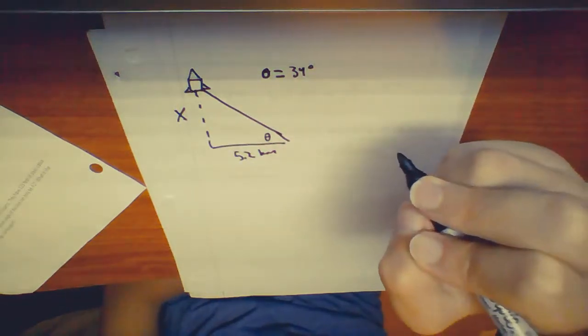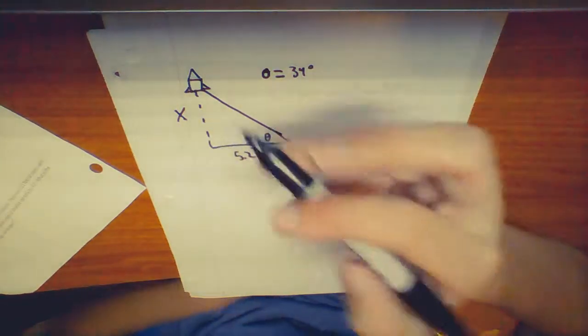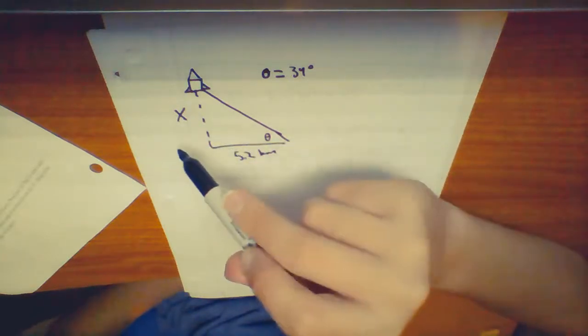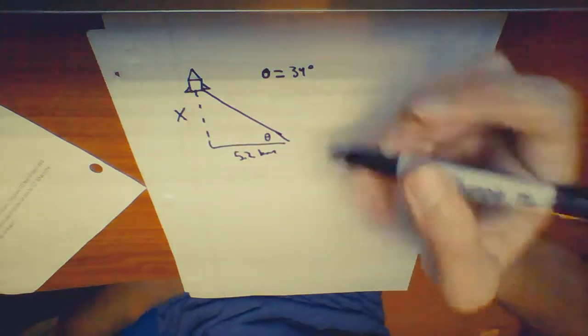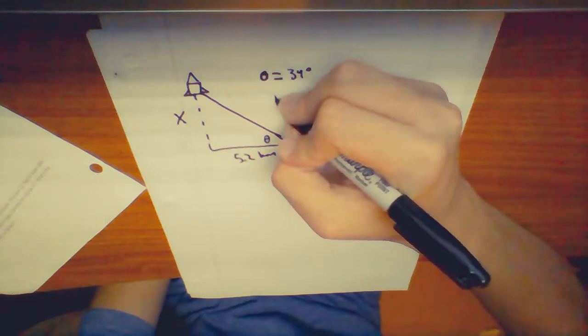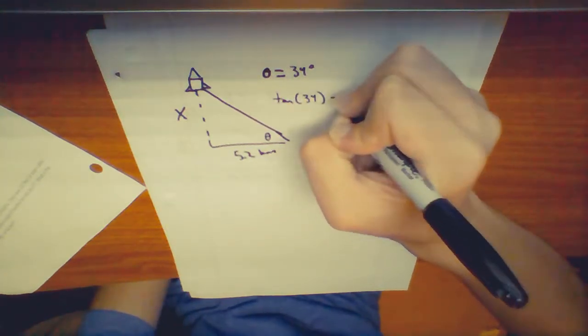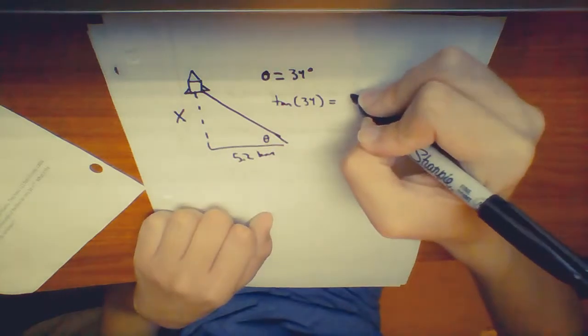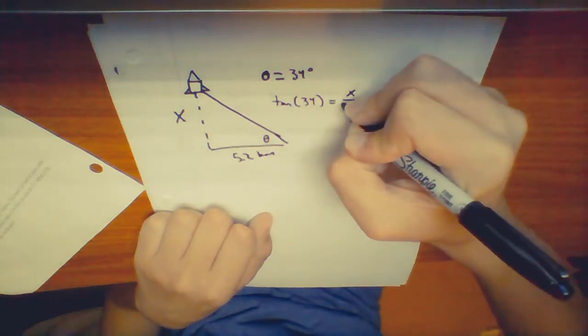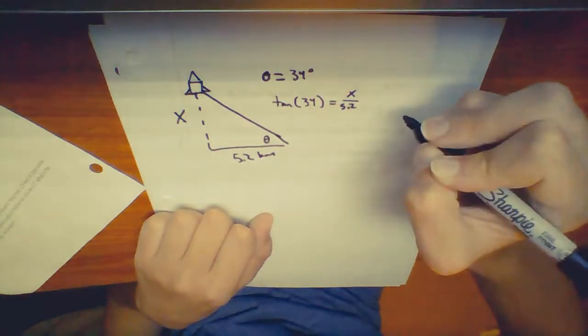To solve for x, we use tangent because we have the opposite and we have the adjacent. So it would be tangent 34 degrees equals opposite x over adjacent 5.2 kilometers.